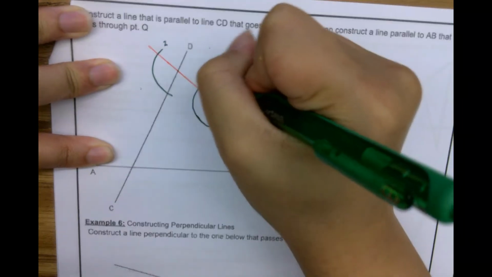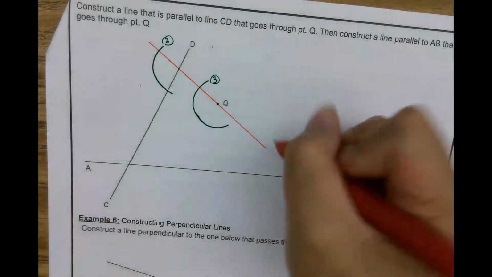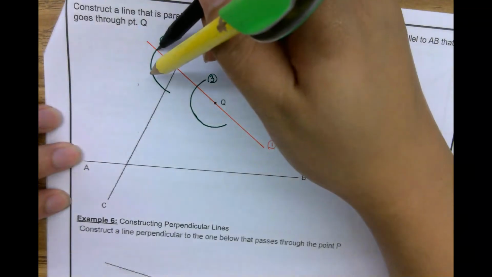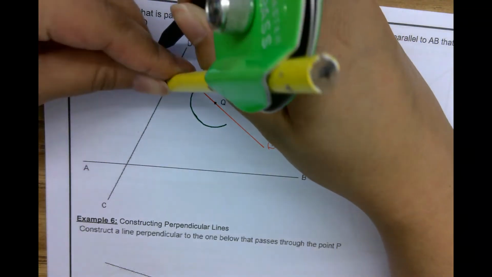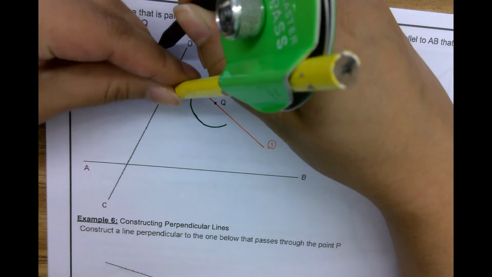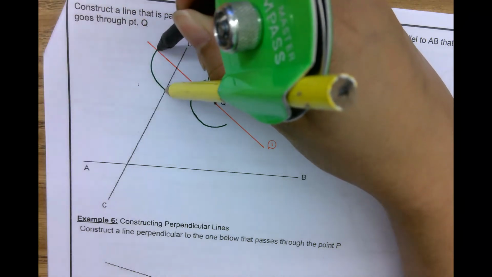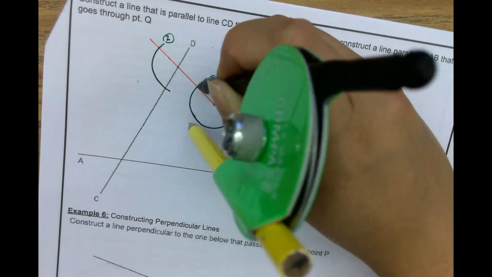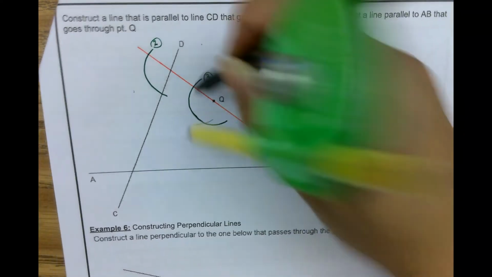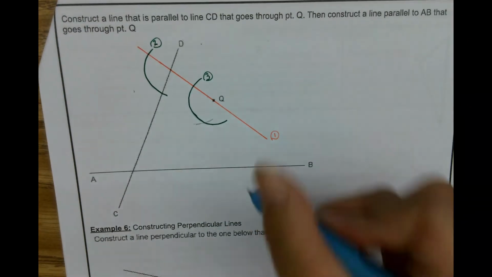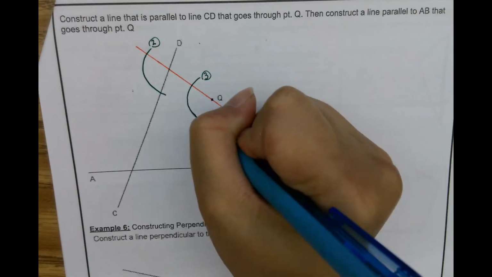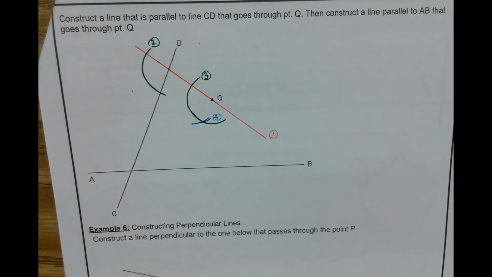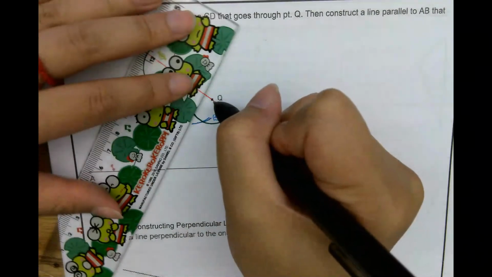3. Right. This is step 1. And then I'm going to measure it. So measure here to here. Then from here, do my intersection. This is 4. And then now all I have to do is connect Q to this intersection.